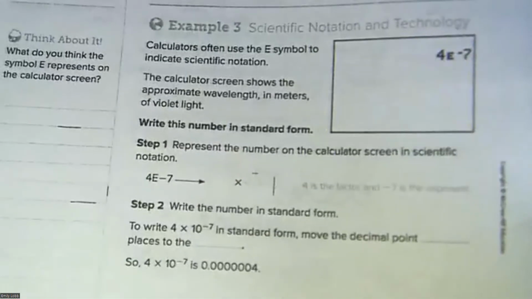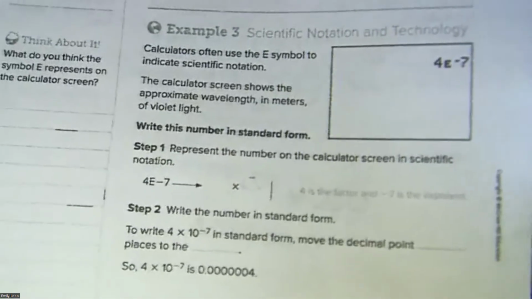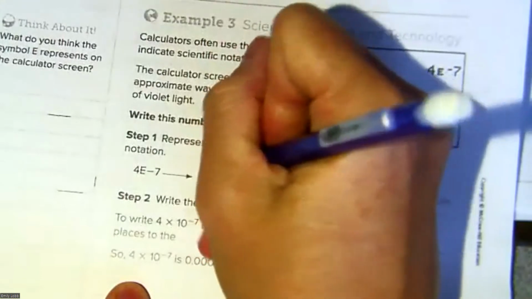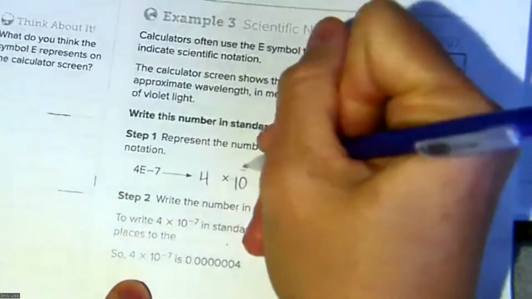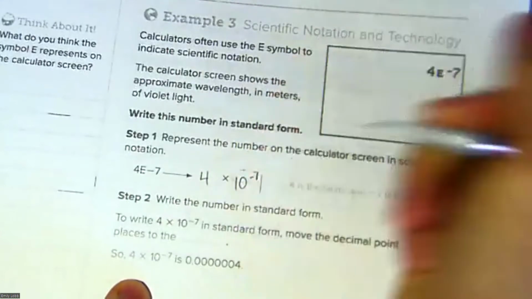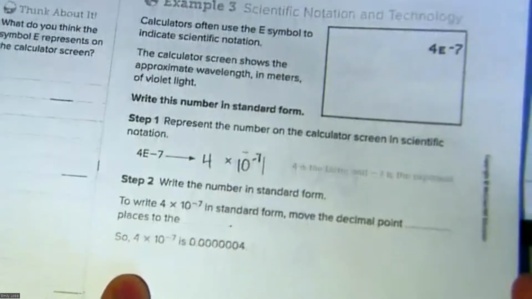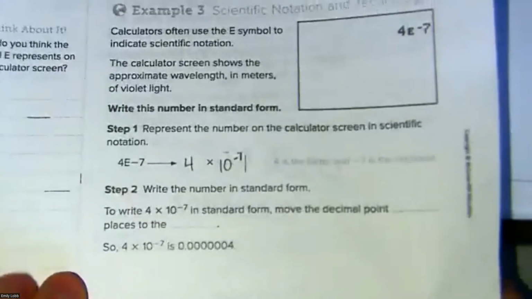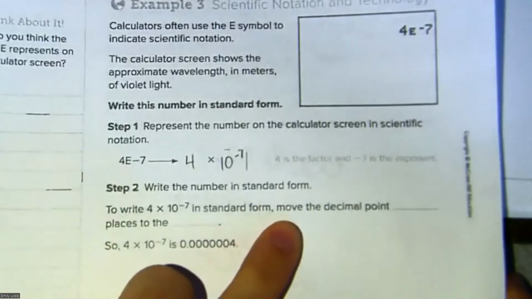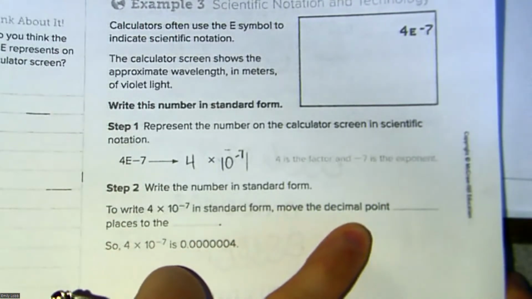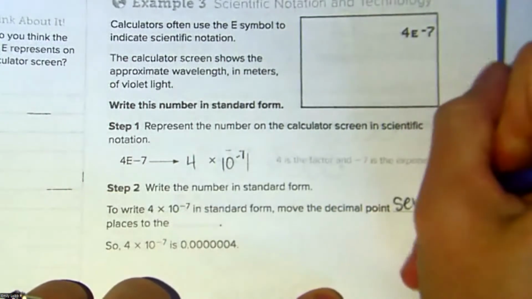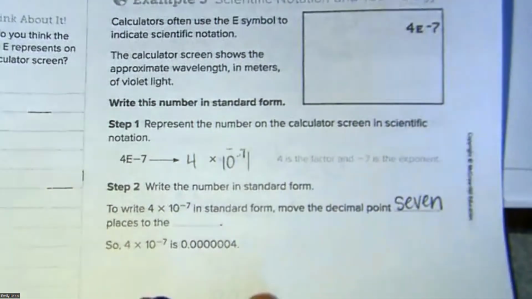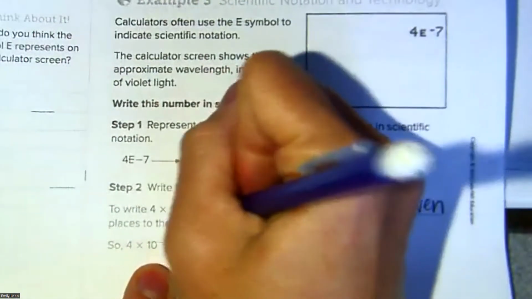So 4E to the negative 7th is really 4 times 10 to what? 10 to the negative 7. All right, so then we would write the number in standard form. We move the decimal point how many places? 7 places to the right or left? To the left because it's negative.